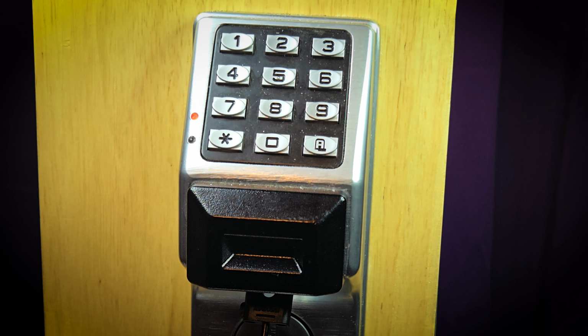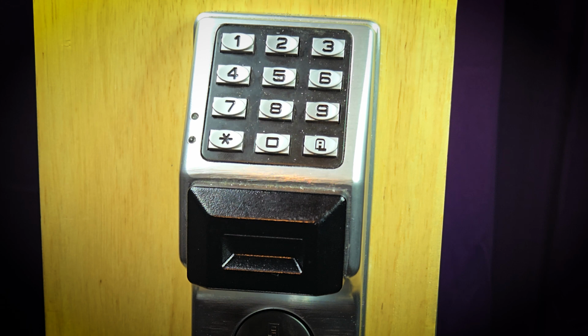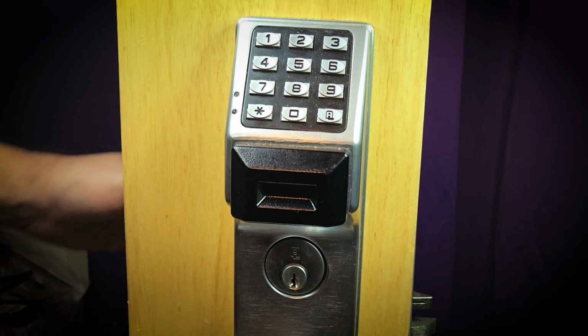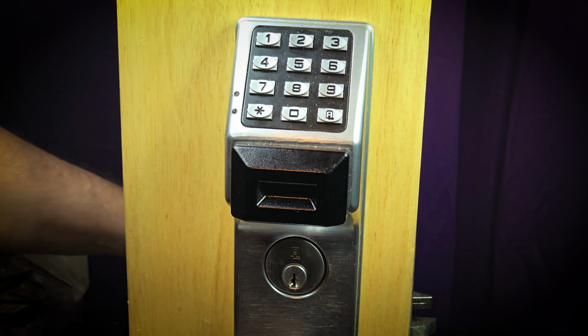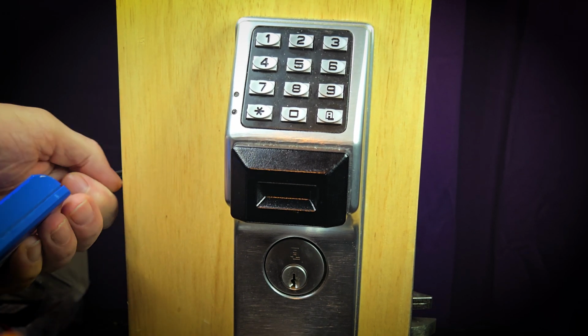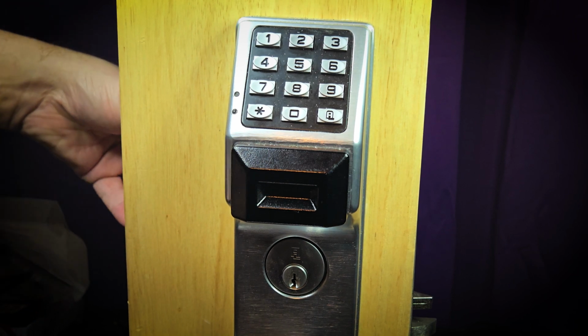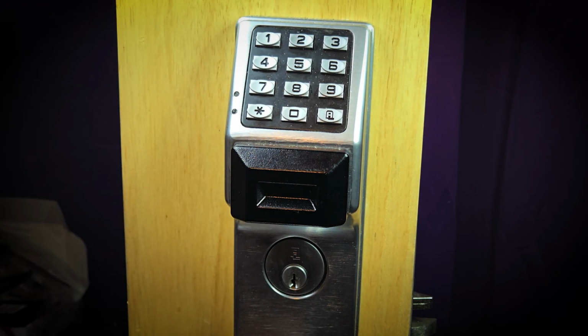If you have tried all the other things in this video and are still having issues downloading to the lock, you may be having an issue with the lock itself. For testing purposes, you would want to factory default the lock. To factory default the lock, first, you will unplug the battery. Some locks have the batteries in different locations, but the procedure is the same.